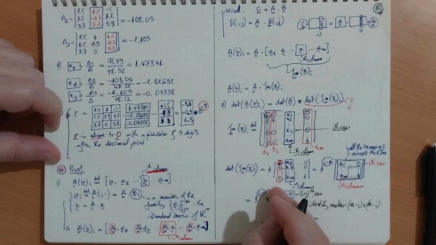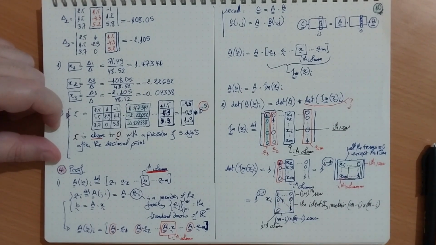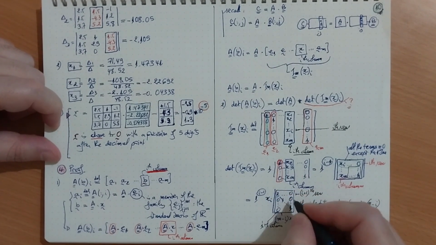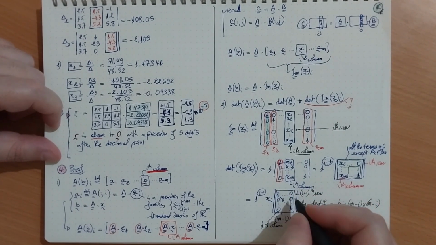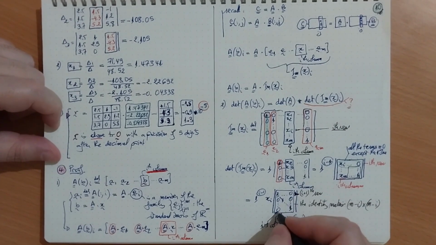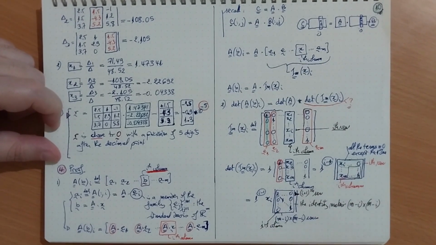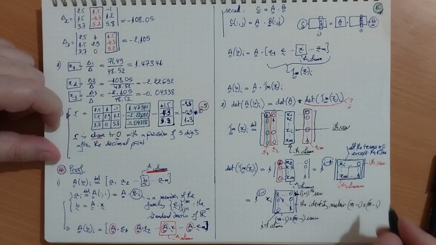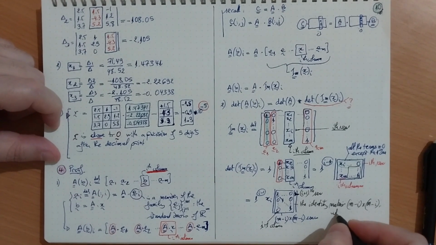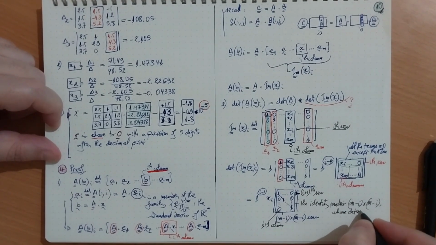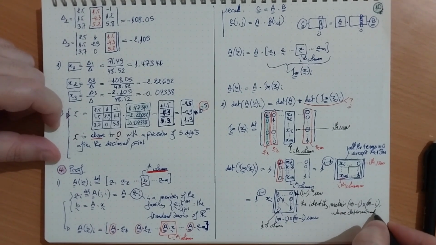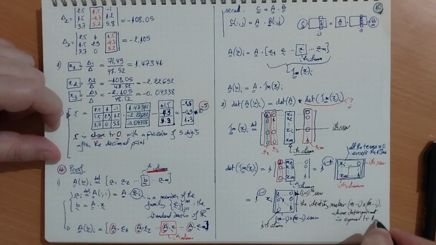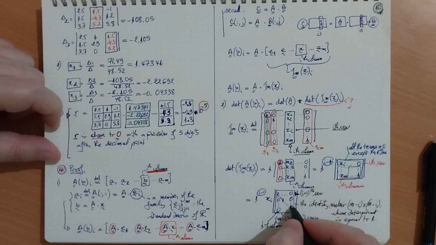And its determinant is, because this is the determinant, the minor, the identity matrix whose determinant is equal to 1. It is equal to 1 because it is a diagonal matrix.